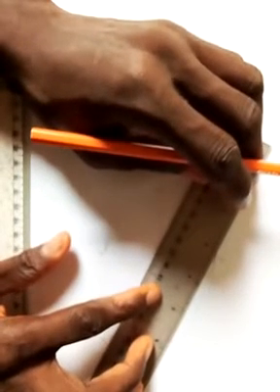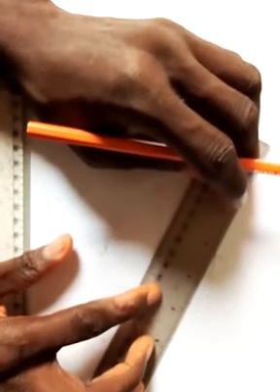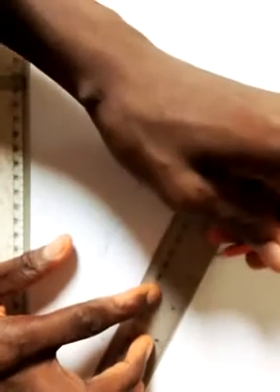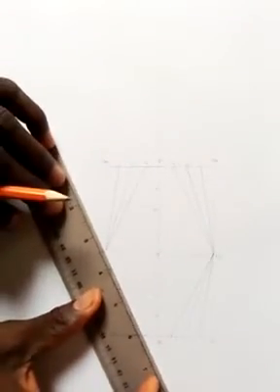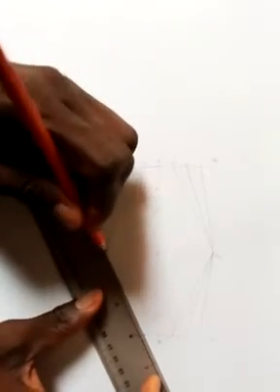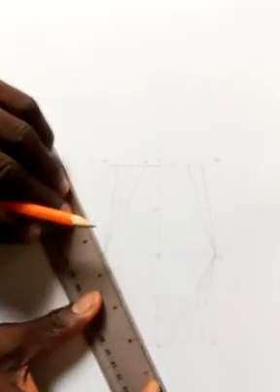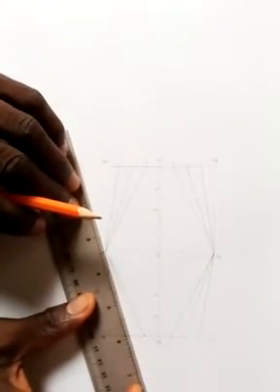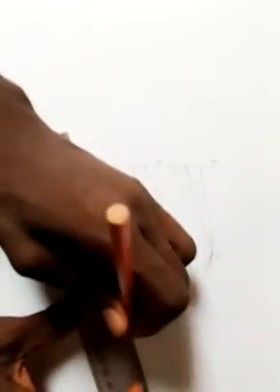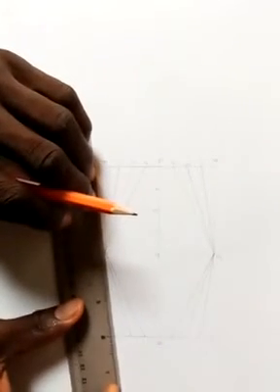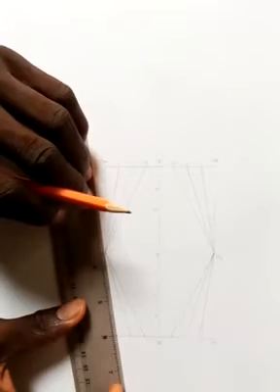And this is point 3 on the right side, so I'll join it together with point E. Down here I'll do the same thing. This is point 3 here, this is point 2, and this is point 1.